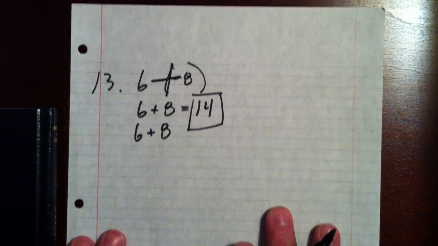So what you need to do is make sure you're looking at what the question is asking you. Don't make it too complicated. But again, if you need to apply the song, you can.